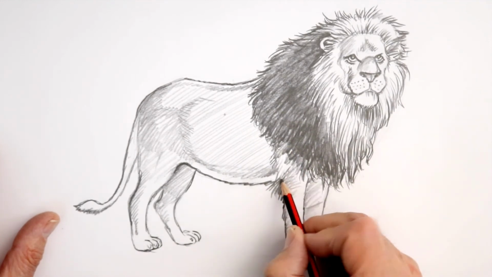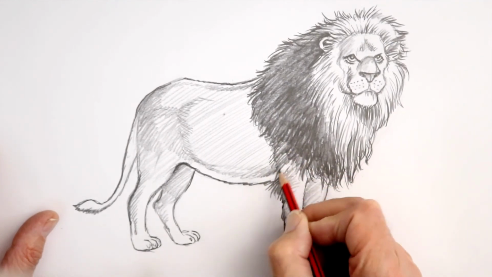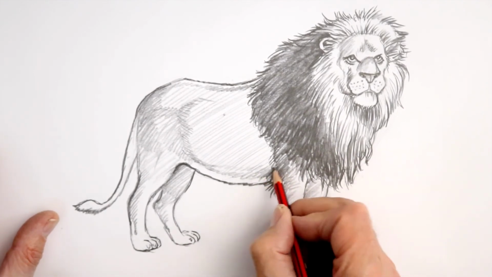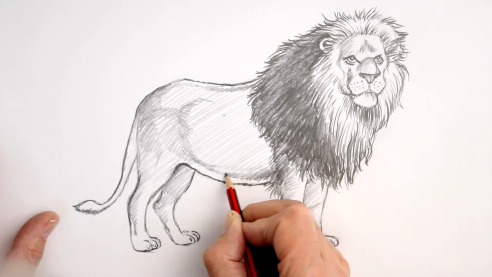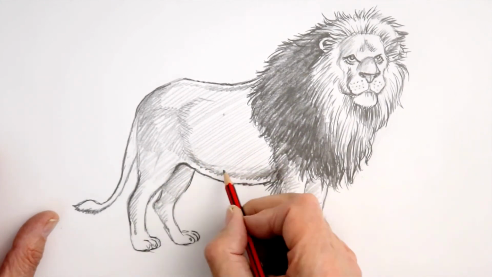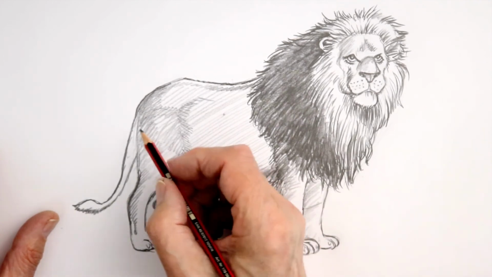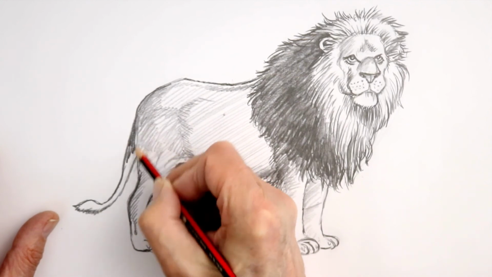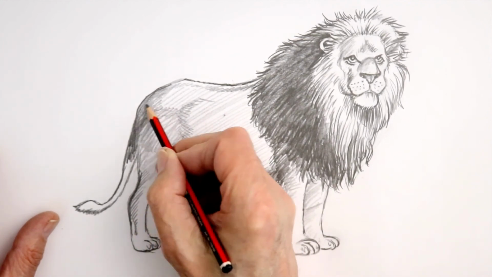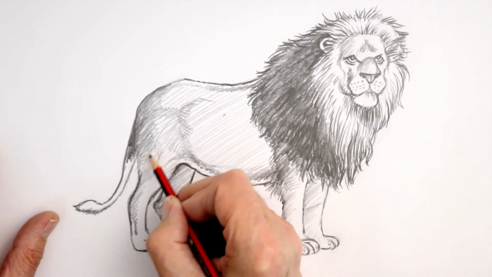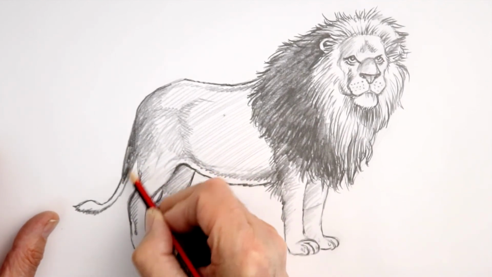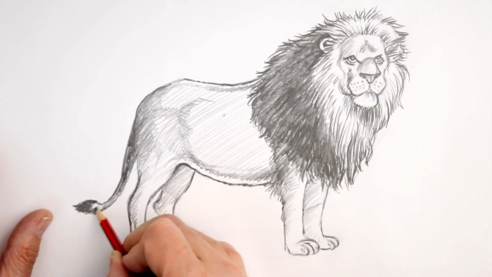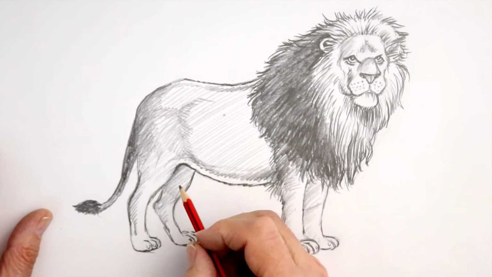Actually, the dark hairs continue down here, so I'll work on that, the dark hairs there, and also along the bottom end of the side of the lion coming in here. And then the back here, the tail is very dark. At the top, it's in shadow there, kind of merges into the shadow here. And as it comes down, it gets a bit lighter. And then the tail end is very dark again.